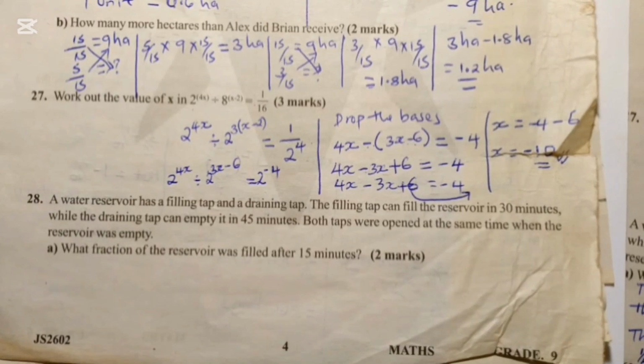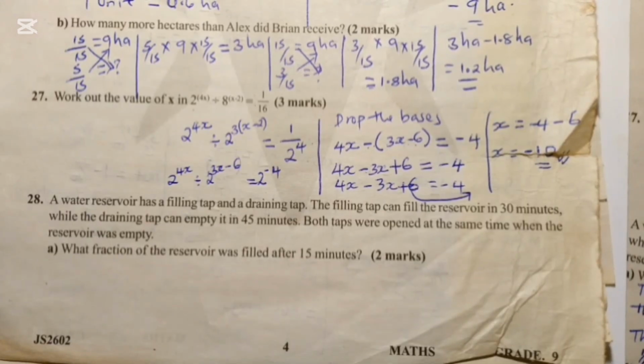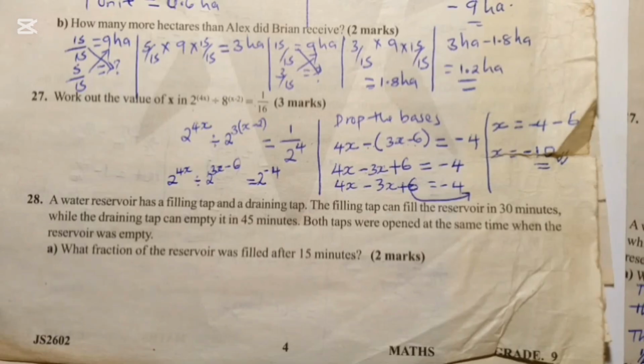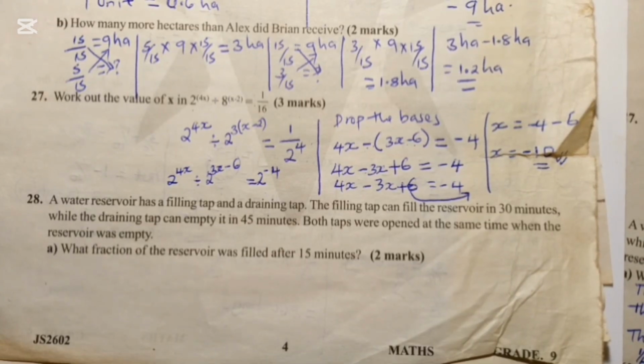A water reservoir has a filling tap and a draining tap. The filling tap can fill the reservoir in 30 minutes, while the draining tap can empty it in 45 minutes. Both taps were opened at the same time when the reservoir was empty. What fraction of the reservoir was filled after 15 minutes? That is part A of the question, which is awarded 2 marks.